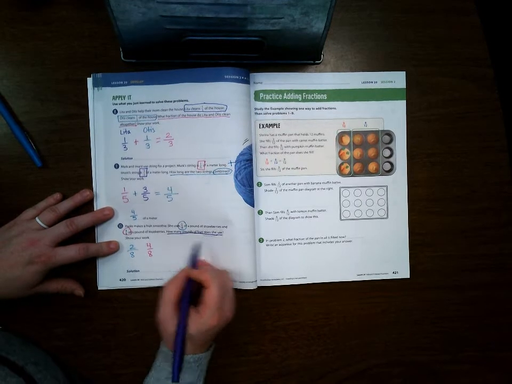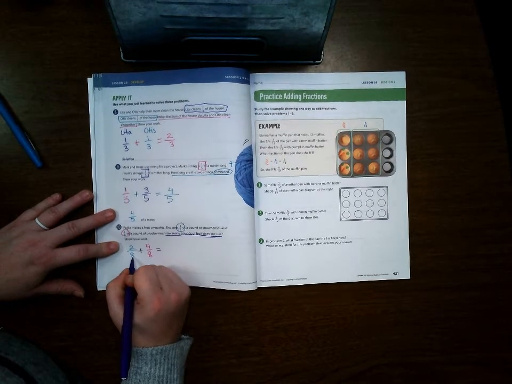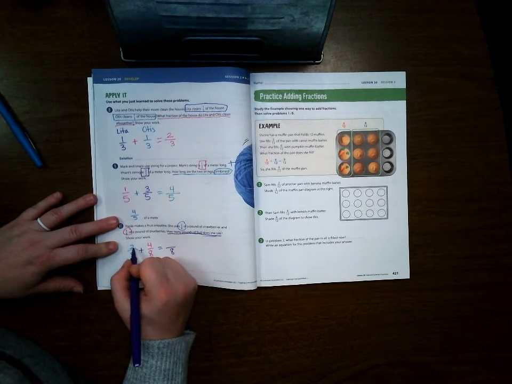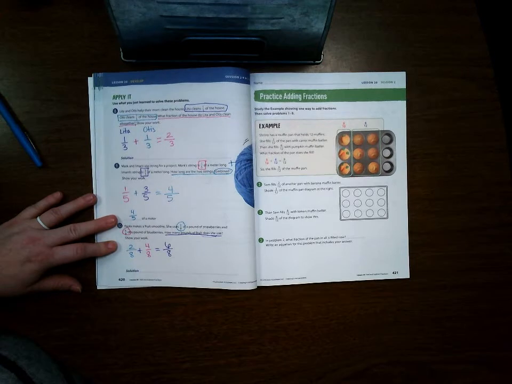So that's another addition problem. They both have 8 as a denominator, so now we just add the 2 numbers. 2 plus 4 is 6.